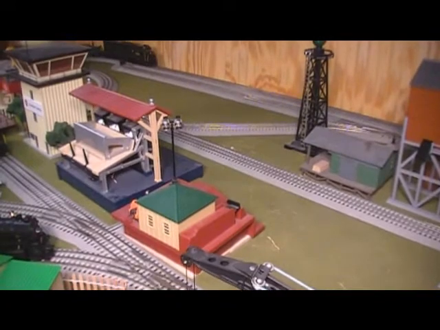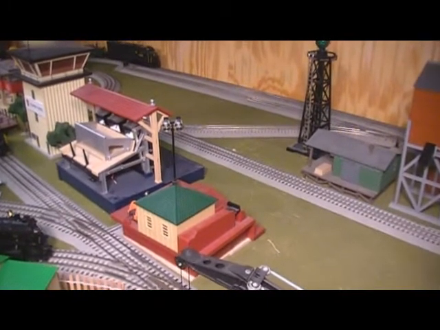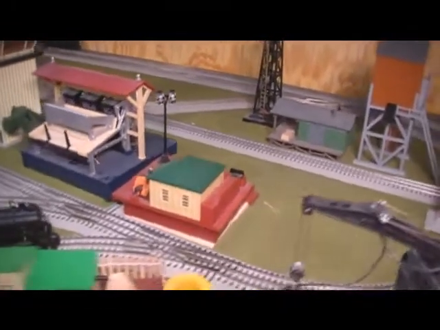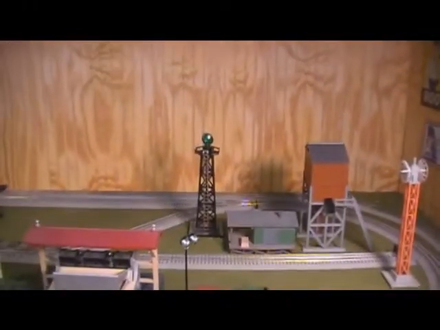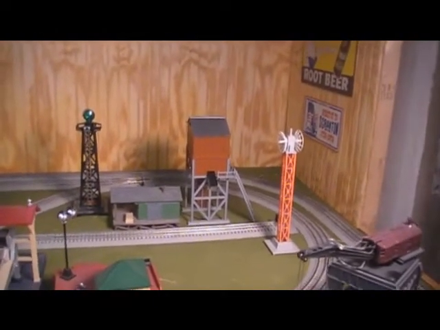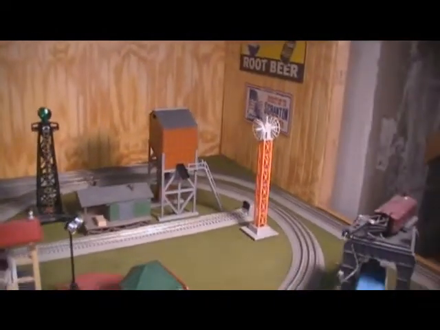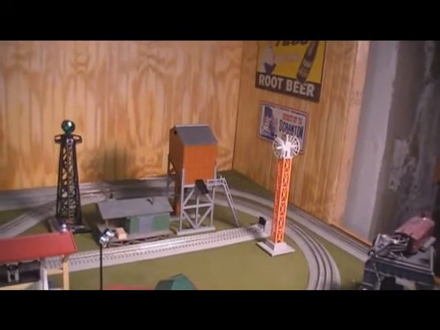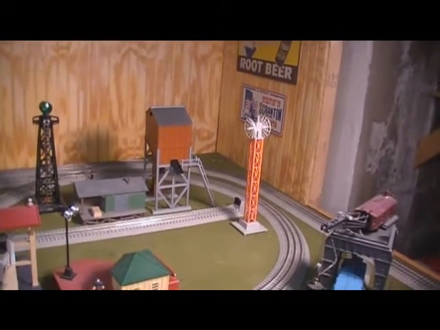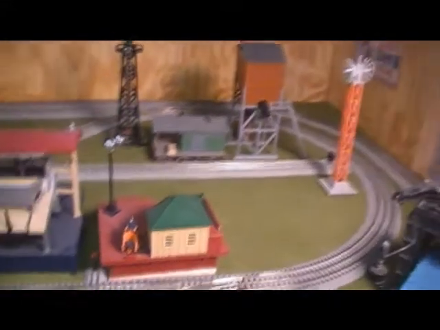Hopefully maybe I can fabricate some kind of small ramp back there so I can actually dump the logs from the back end. I don't know yet. Rotating beacon, a little shed there. That's a plastic-filled coaling tower right there. It's a shame it's kind of off in the distance because there is some nice detail on it, and I actually might flip it around so it's on the other side of the track there.